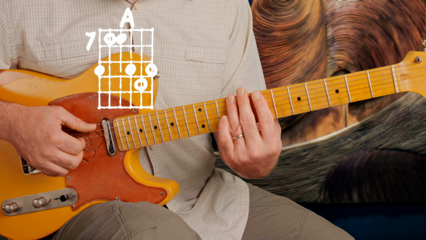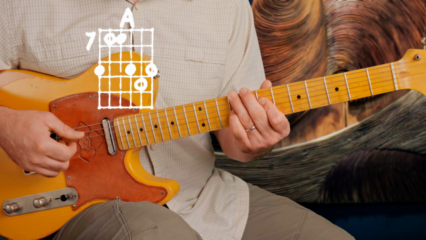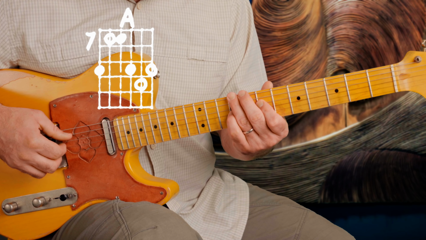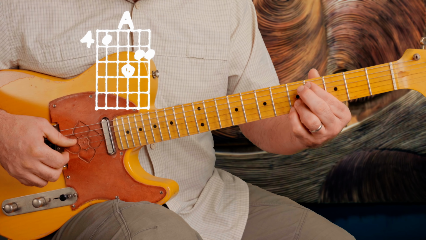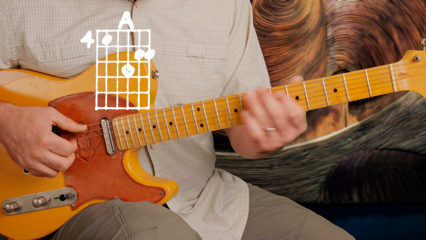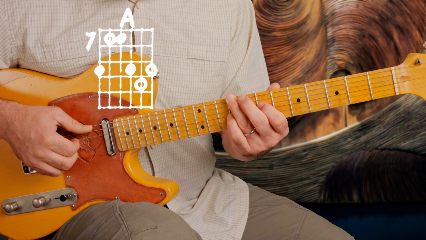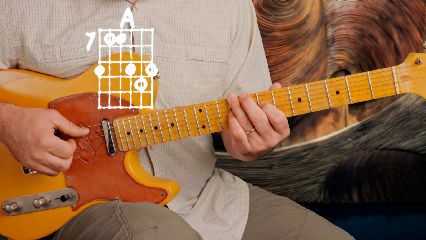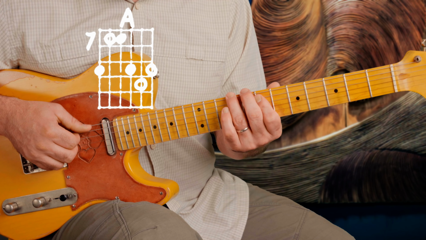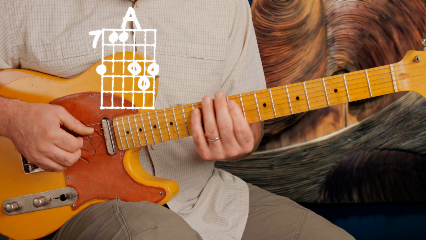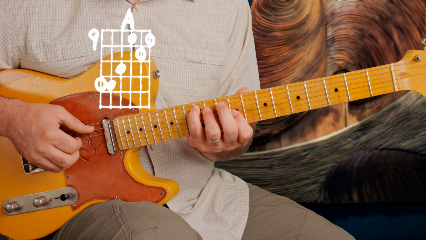Fret 7, position 7, we have the 3, 5, 1 again. We have the 3, 1, 5. And then on still position 7, we have the 3, 5, 1. On position number 9, we have the 1, 3, 5.